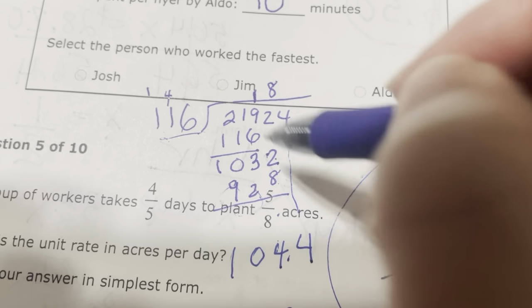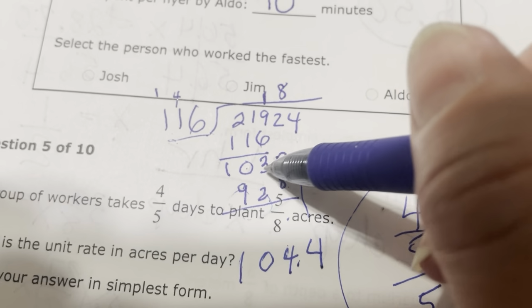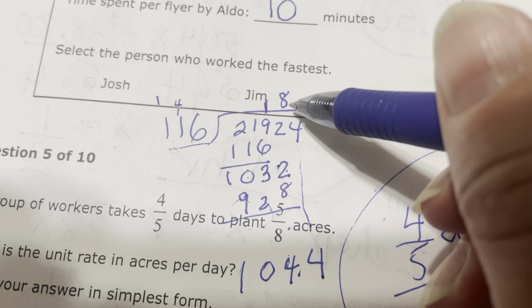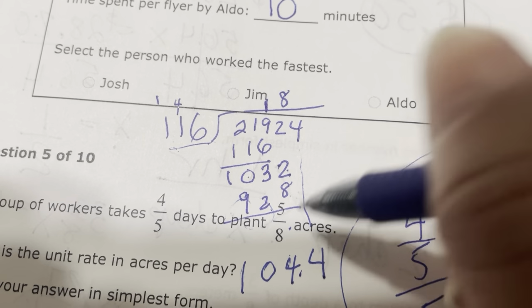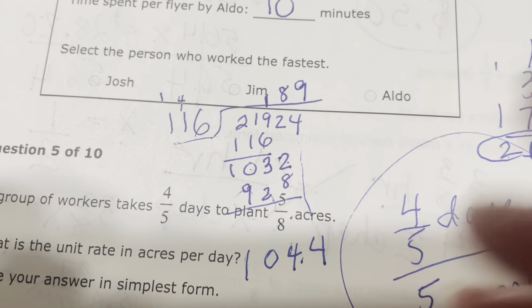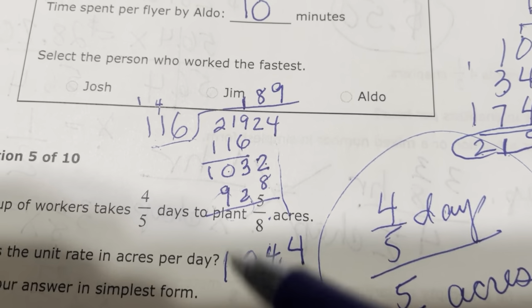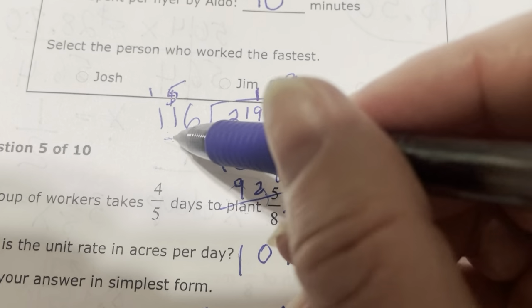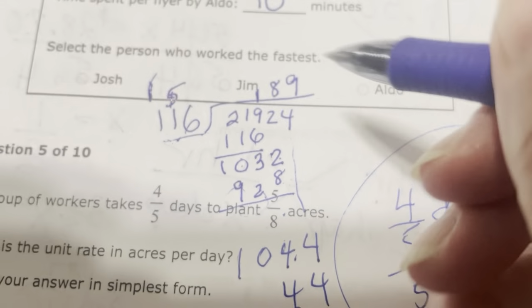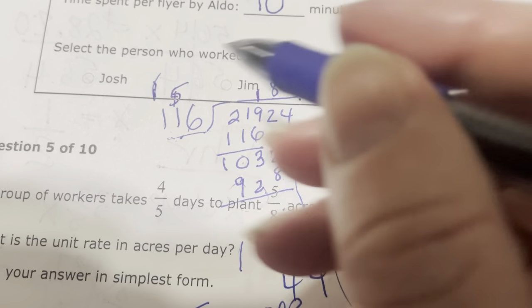And we're going to go again. Now this was 1032, and that went 8 times. Let's see if this one will go 9. Let's just see. And 9 times 6 is 54. 9 plus 5 is 14. 9 times 1 plus 1.